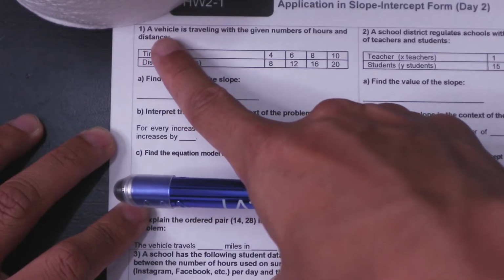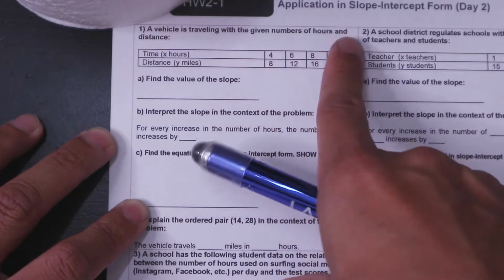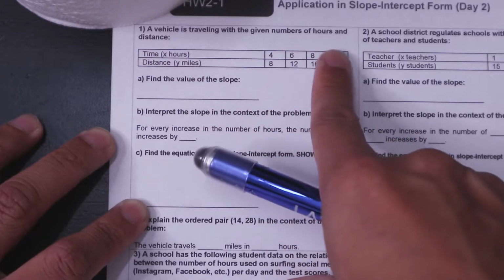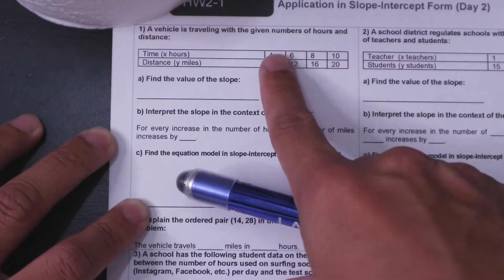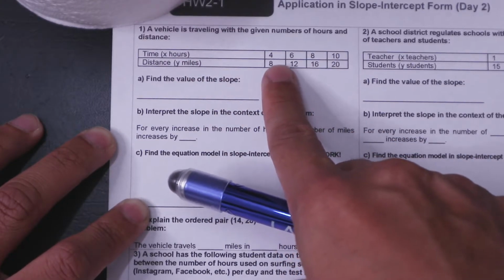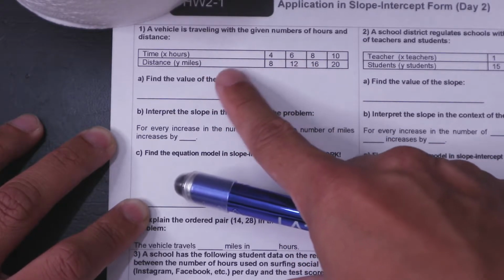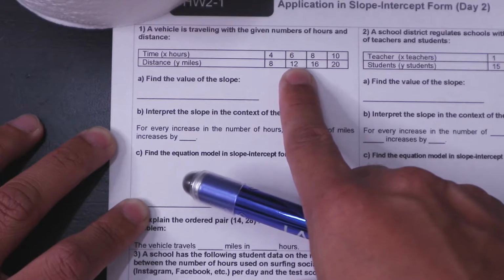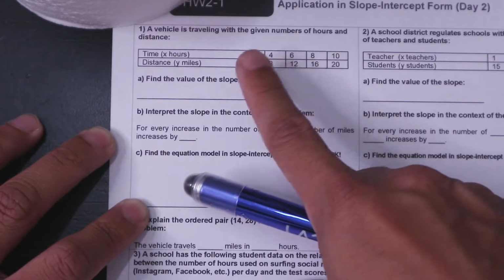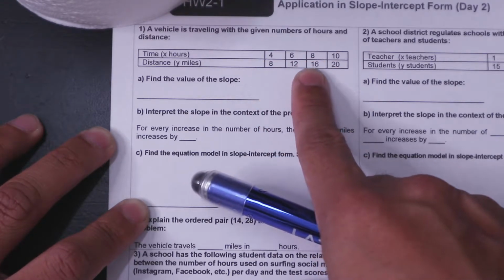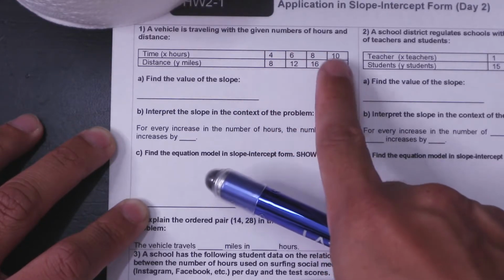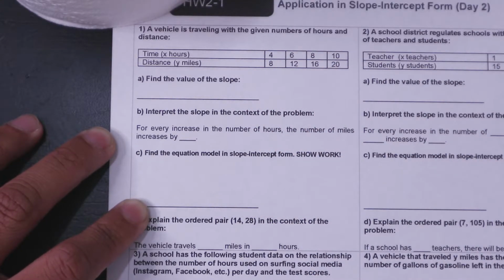Number 1 says a vehicle is traveling with the given number of hours and distance. In this table, it tells you that a car driving for 4 hours is traveling 8 miles. If it's traveling 6 hours, then it's traveling 12 miles, a very, very slow vehicle. If it's traveling 8 hours, then it's been driven for 16 miles. And if it's traveling 10 hours, it's been driven for 20 miles.